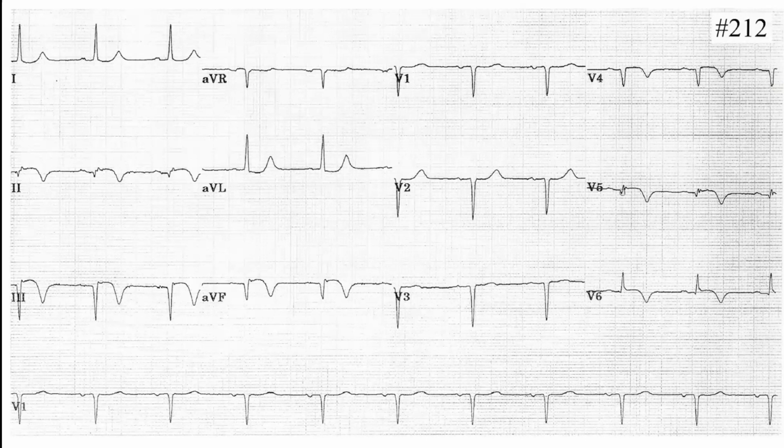Okay, it looks rhythmic with a heart rate of 75. Okay, good. Then the axes.